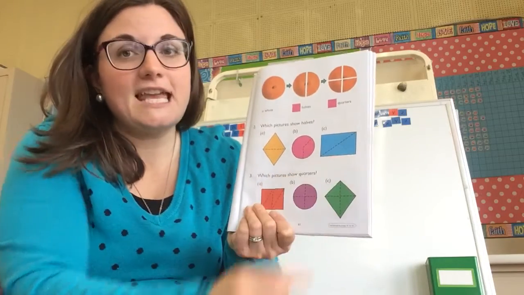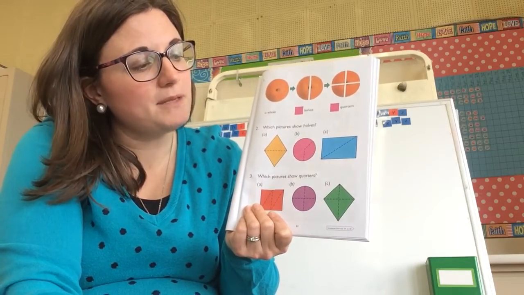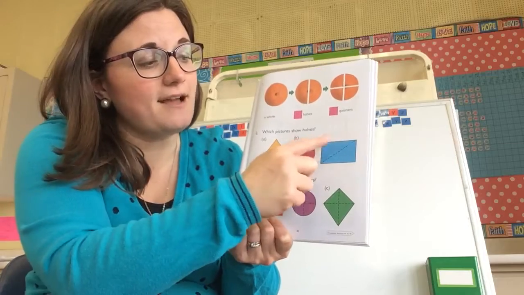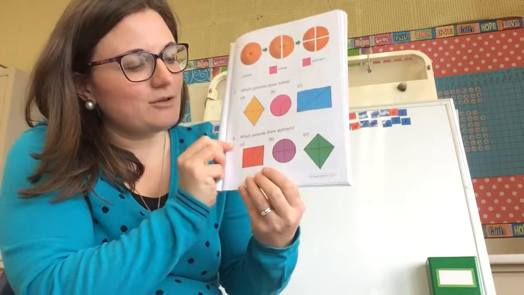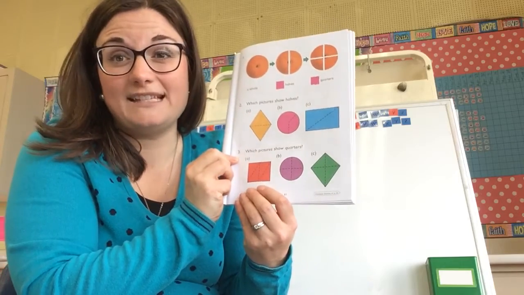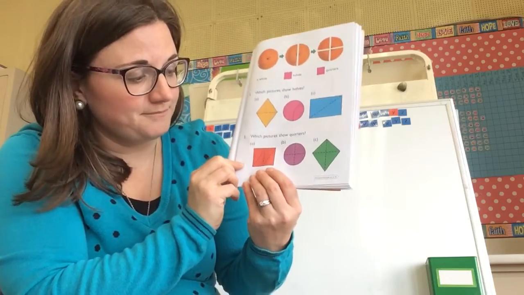Let's go to our rectangle, our blue rectangle over here. Has that been broken into half? Is each side equal? Are they the same? Yes. Now let's go down to question 3. We're going to talk about quarters. Has the shape been broken into quarters?